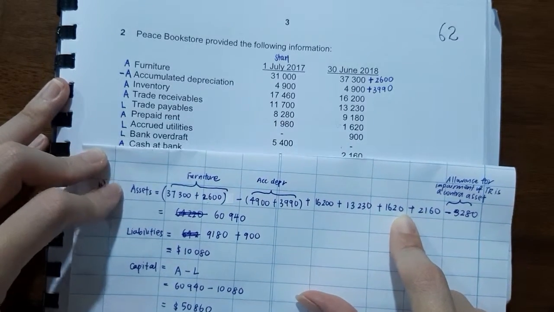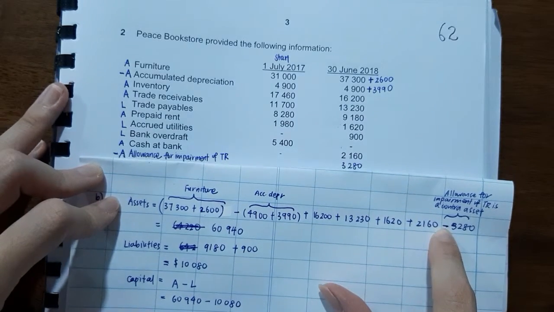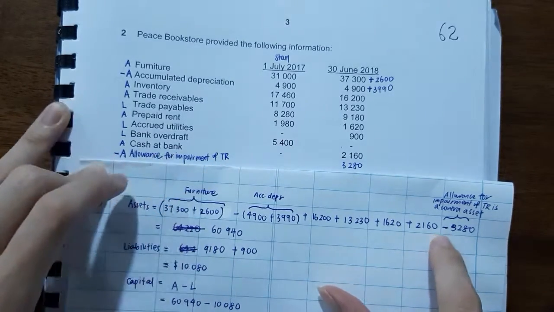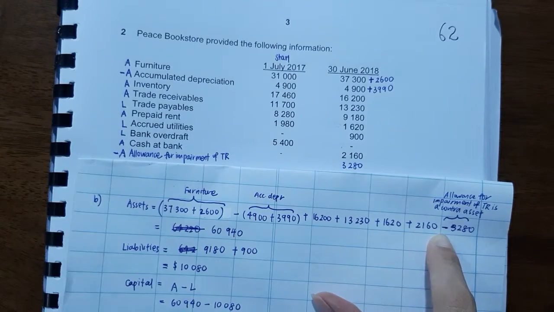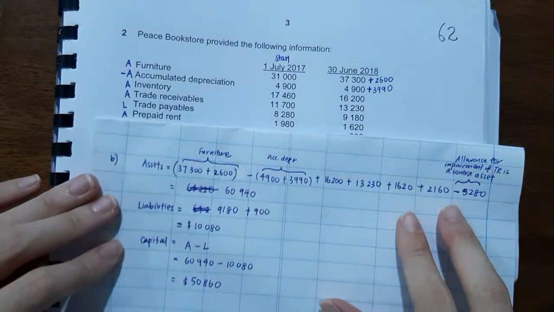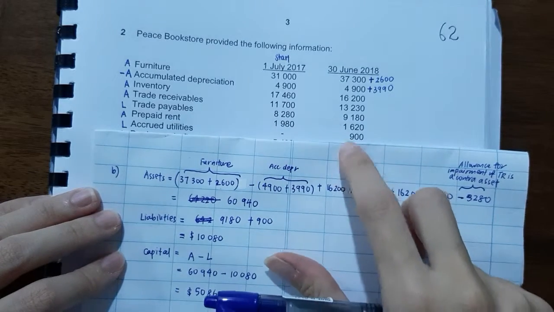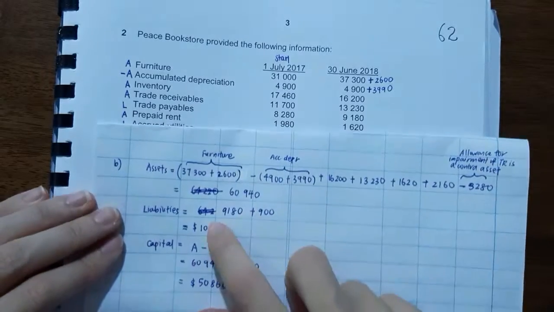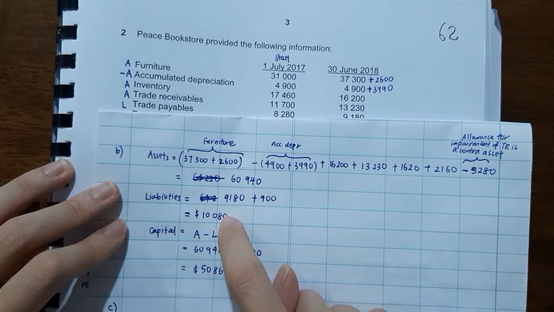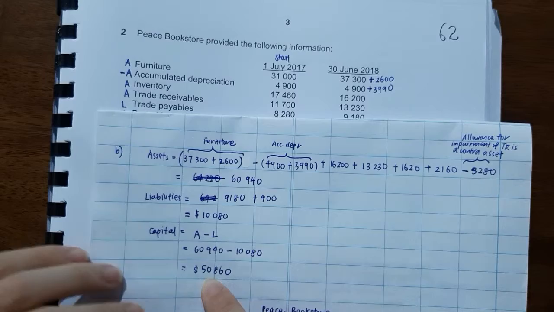And I have my cash at bank, 2160. And contra asset is allowance for impairment of TR, so I minus 3280. And I should get this value over here. Liabilities, 9180, and accrued utilities, $900. So liabilities is this figure. Capital equals to assets minus liabilities. Just do a simple calculation. You should get this value as my ending capital.